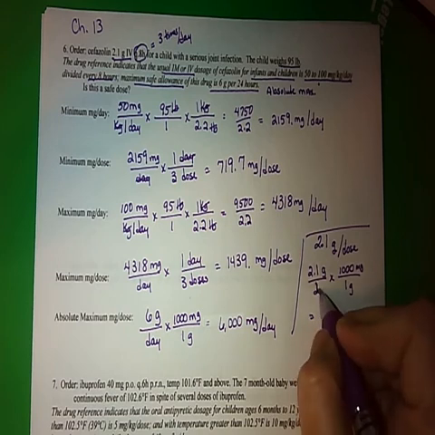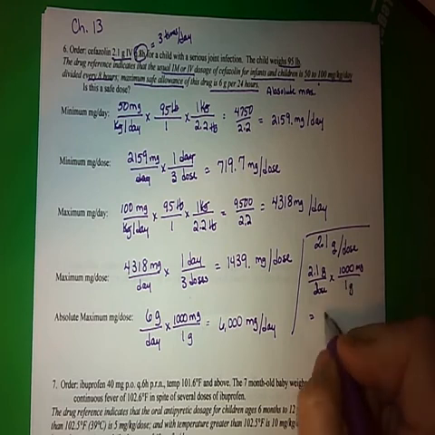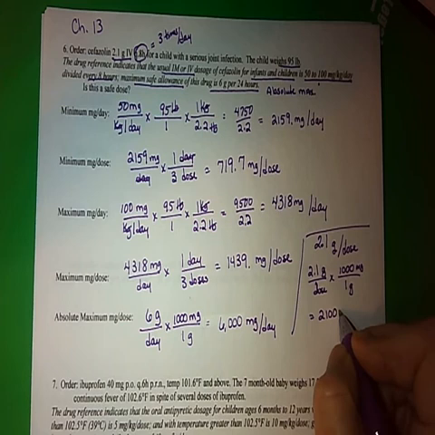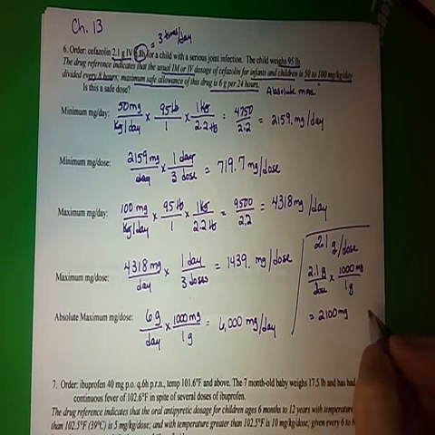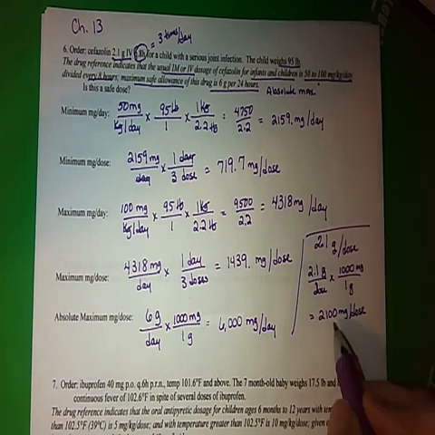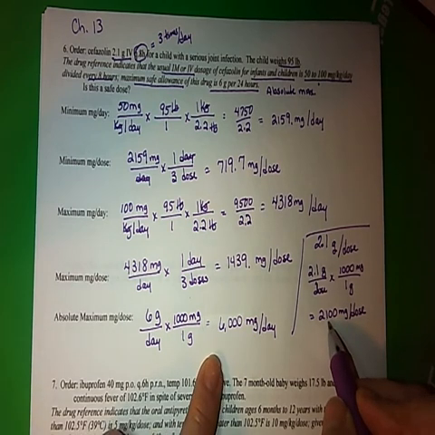It's per dose there. My grams cancel. 2.1 is 2,100 milligrams per dose.